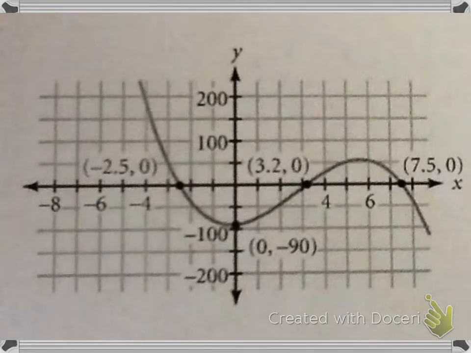So here's example 2. Remember, first step, x-intercepts. Oh, it is example 2. It just looks a little bit different because now we've changed our scale factor, but our x-intercepts are the same. Well, that's nice. X-intercept, x-intercept, x-intercept. So negative 2.5, 3.2, 7.5.